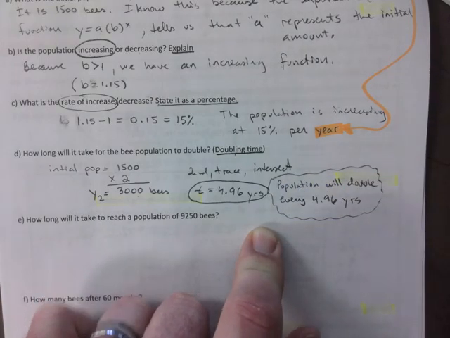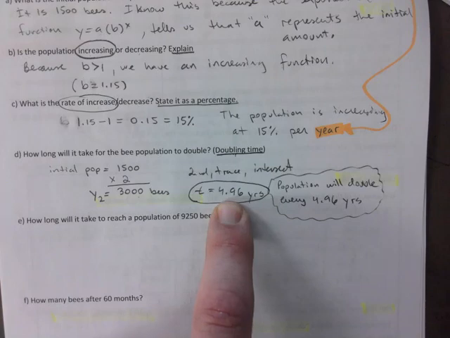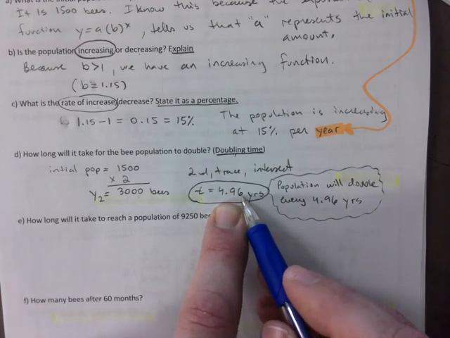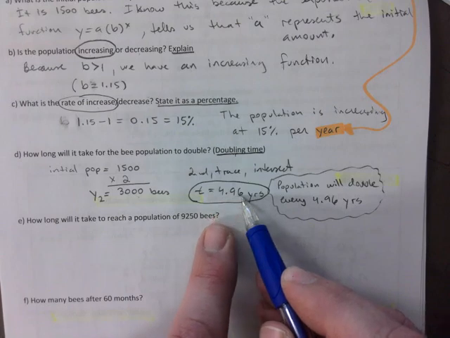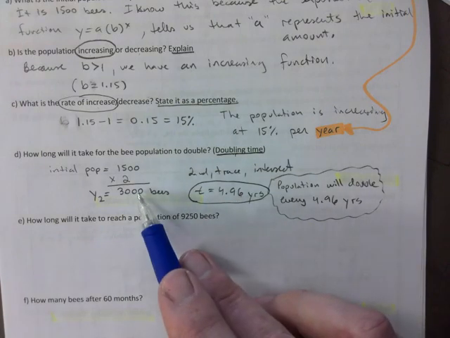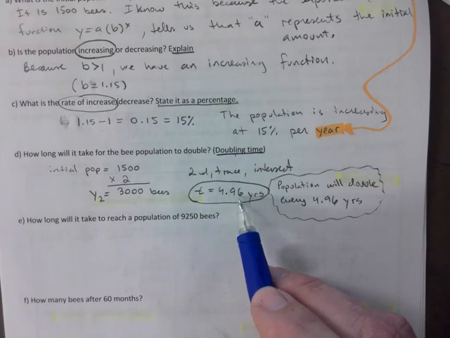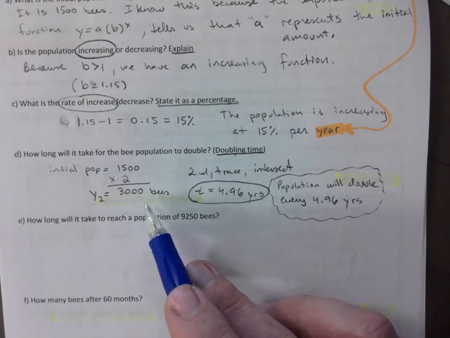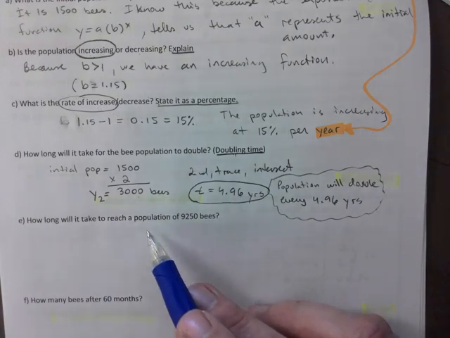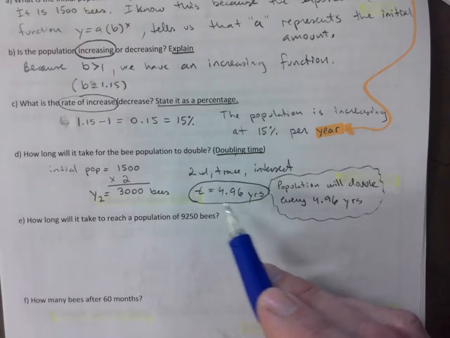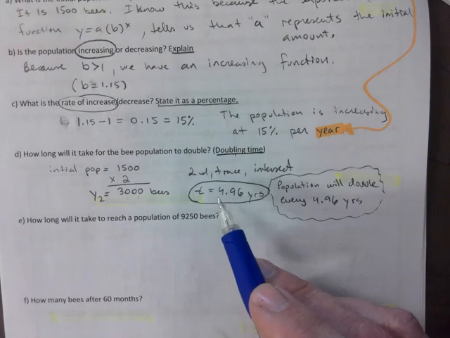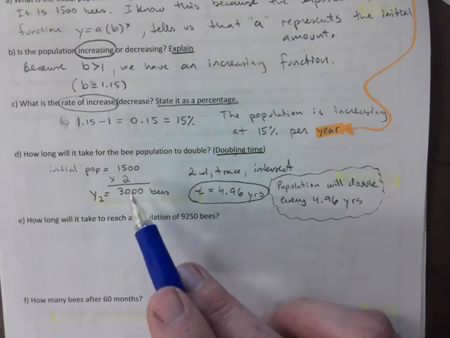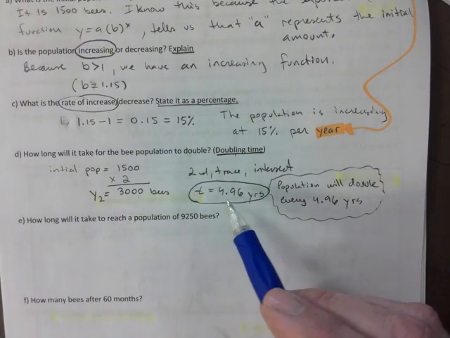That's what you just found. Every 4.96 years from now on, you're doubling your previous population. So if you want to know how long it will take to get to 6,000, it takes another 4.96 years. Once you're at 6,000, what is double of 6,000? 12,000, right? Well, it would take you another 4.96 years. So this is your doubling time right here, and you find it just by doubling your initial amount, letting that be y2, and then going to find that intersection.